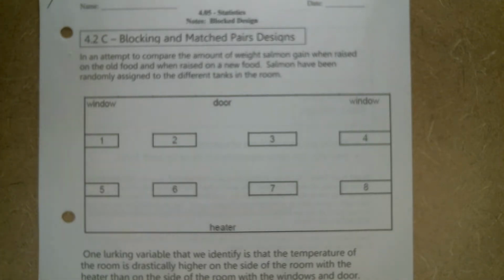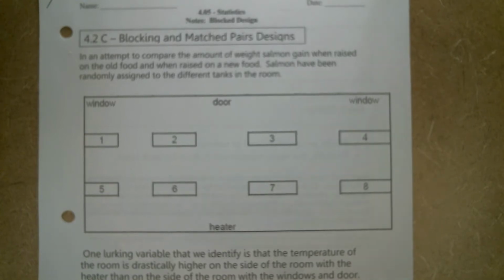All right. So in an attempt to compare the amount of weight salmon gain when raised on an old food versus a new food, salmon have been randomly assigned to the different tanks in the room. So we've got tanks. Here's our room. Here's the layout of the room. One lurking variable that we identify is that the temperature of the room is drastically higher on the side of the room with the heater than on the side of the room with the windows and door. How can we design an experiment to help control for this variable? Draw a diagram and explain your plan in words.